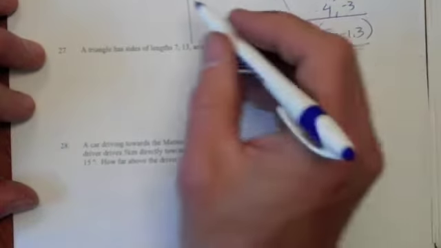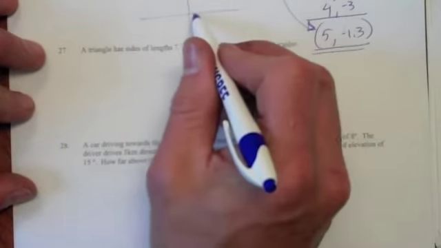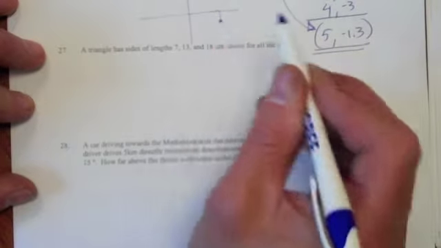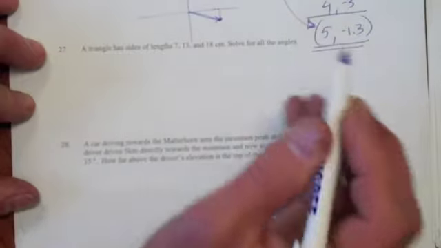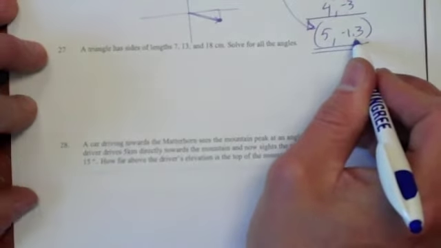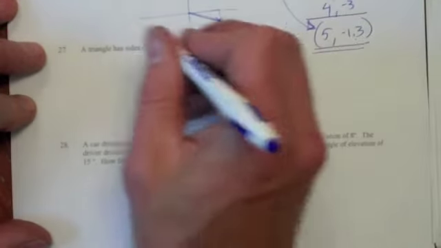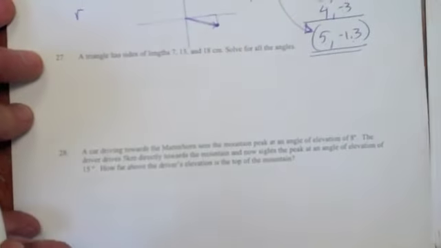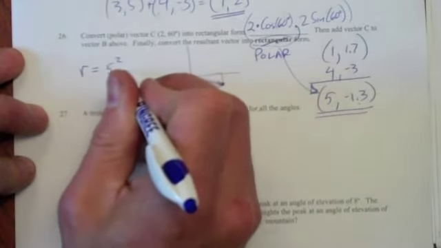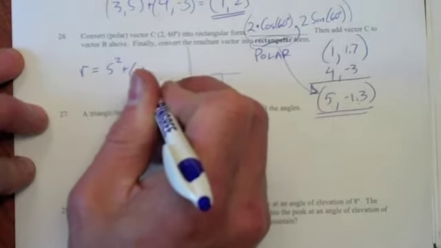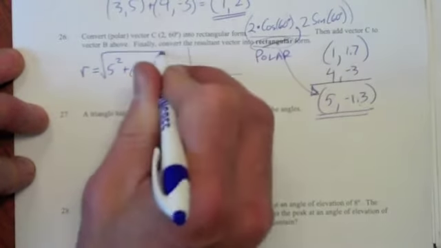Alright, what you would do is you'd say, well, if I'm going to graph this, I'm going over 5 down 1.3. I'm right there. That's that vector. 5, negative 1.3. The radius, r, I'll squeeze that in there. The radius is just going to be 5 squared plus negative 1.3 squared, square rooted.